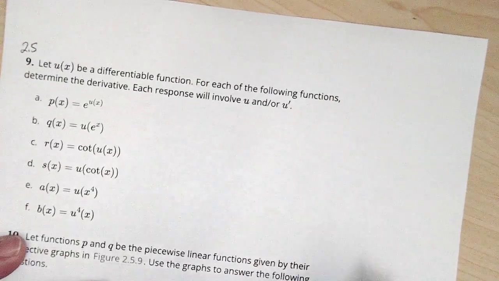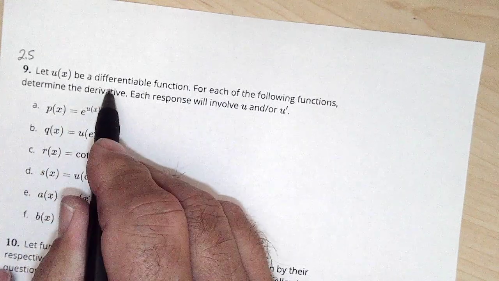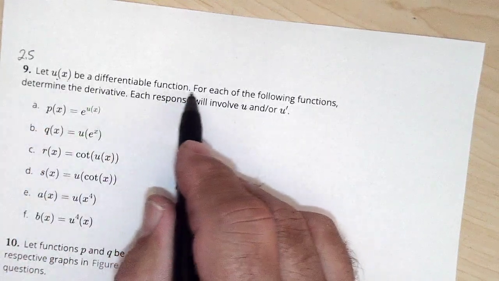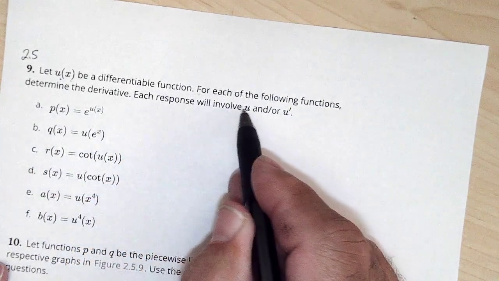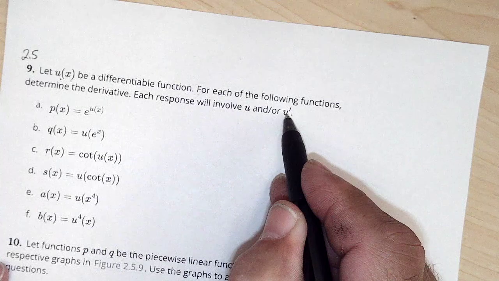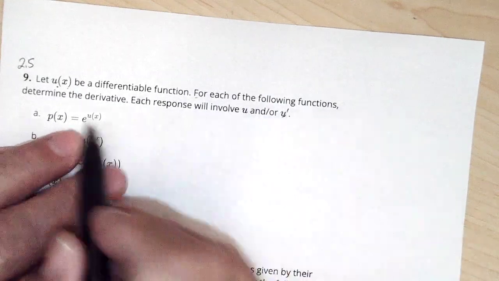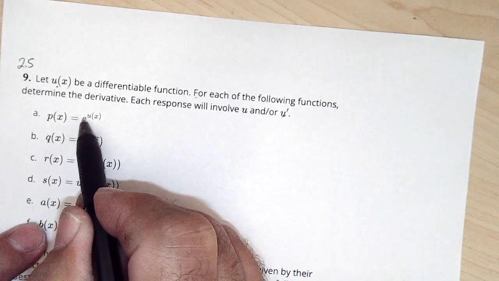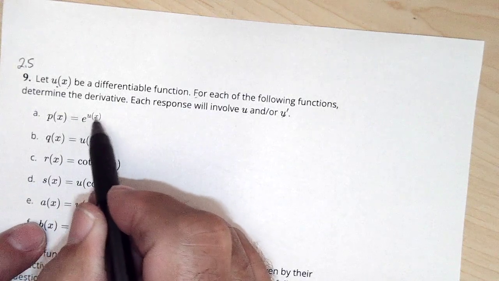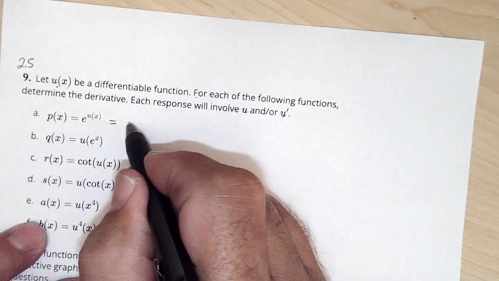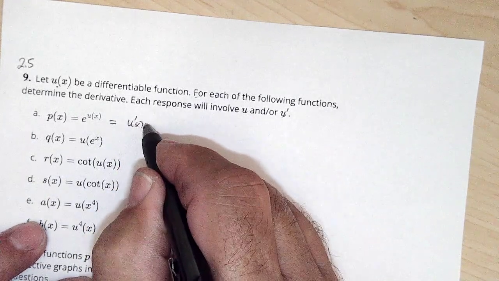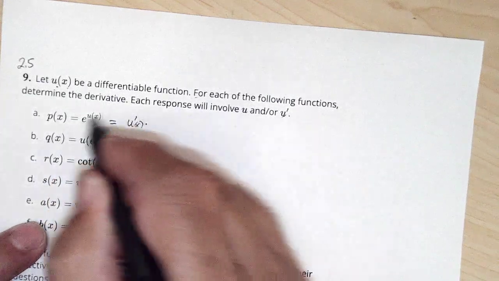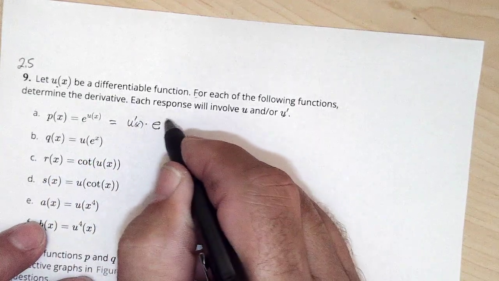Now let's do number 9. Let u be a differentiable function. For the following functions, each response will involve a u or a u prime. So this is a chain rule. We've got e to something, and we've got to take the derivative of the inside. So that's going to be u prime of x. You can put the x there if you want. Times the big picture, which is e to something. Its derivative will still be e to something.